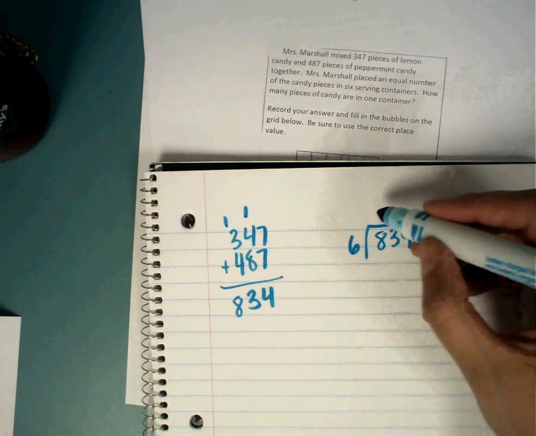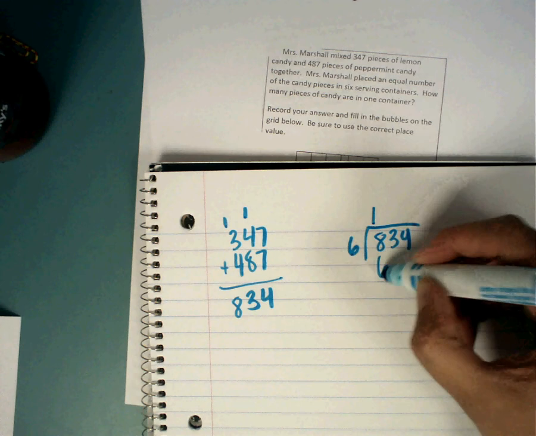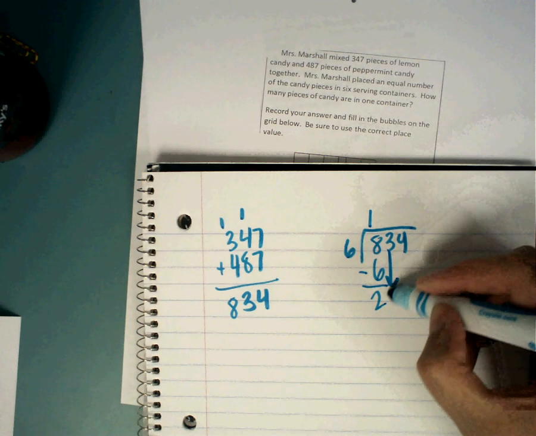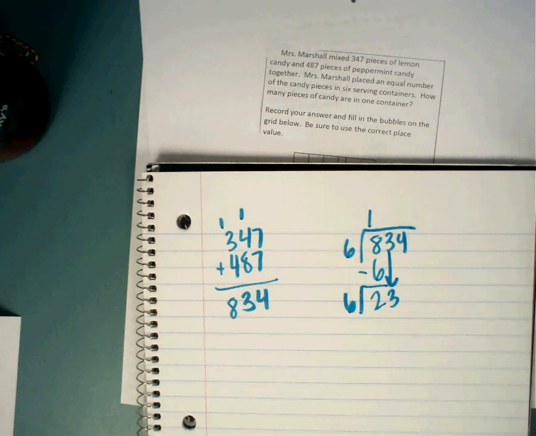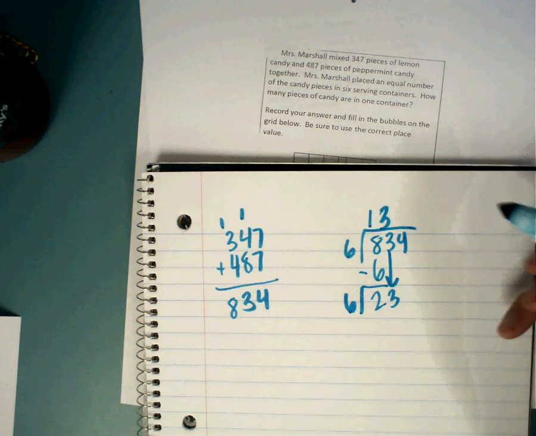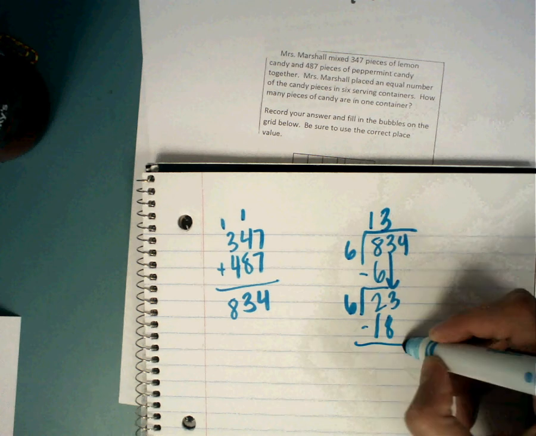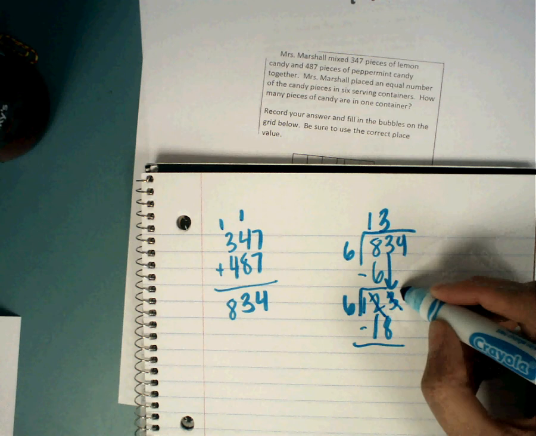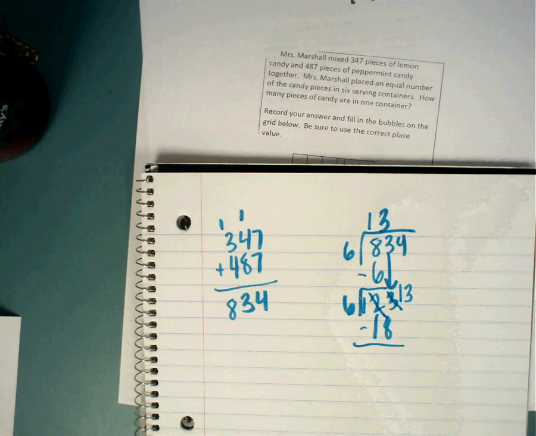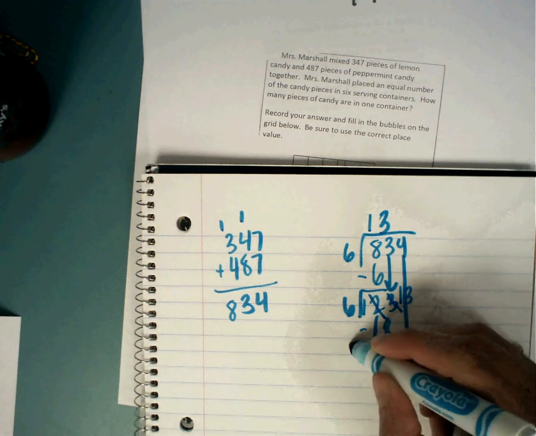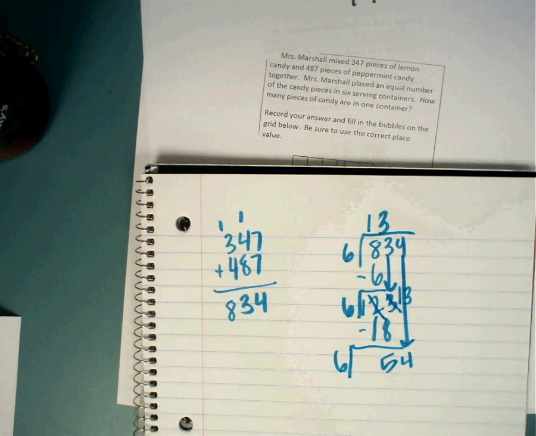How many groups of 6 can I get out of 8? 1. 6 times 1 is 6. 8 minus 6 is 2. Bring down my 3. How many groups of 6 can I get out of 23? 3. 6 times 3 is 18. 3 minus 8, can't do it. Borrow from the 2. 2 becomes a 1. 3 becomes a 13. 13 minus 8 is 5. Bring down my 4. How many groups of 6 can I get out of 54?